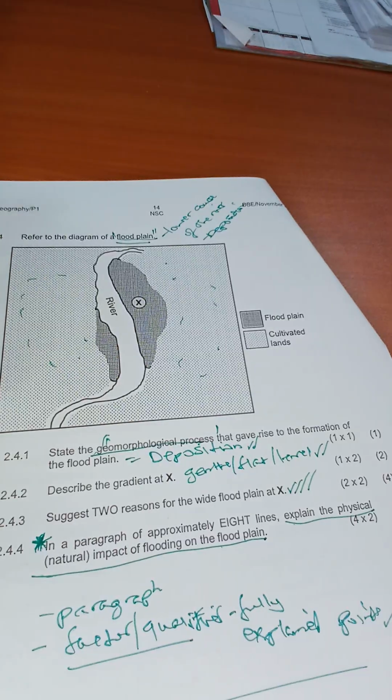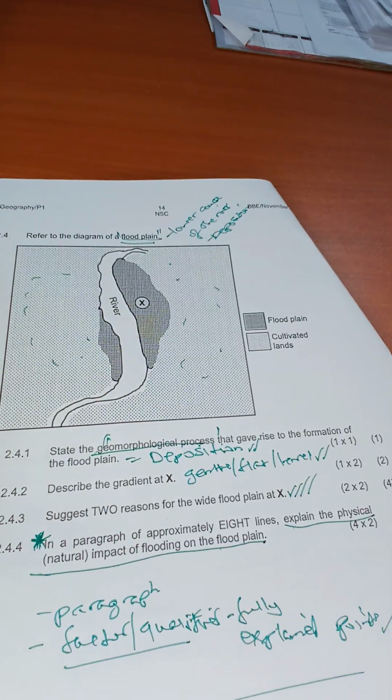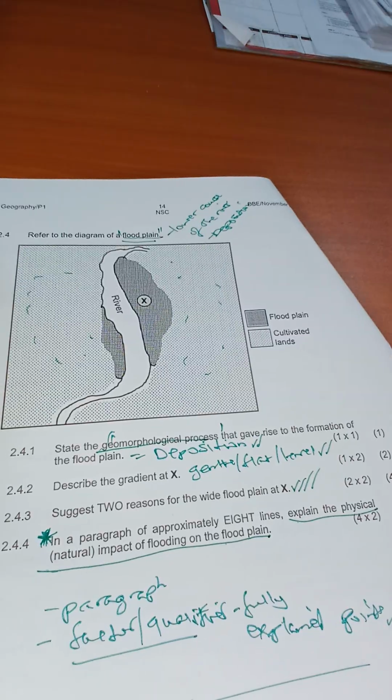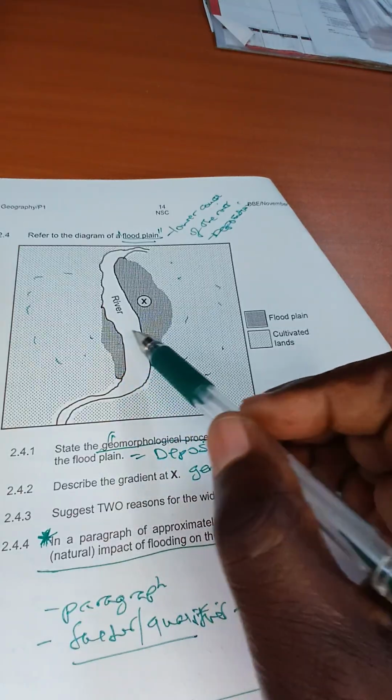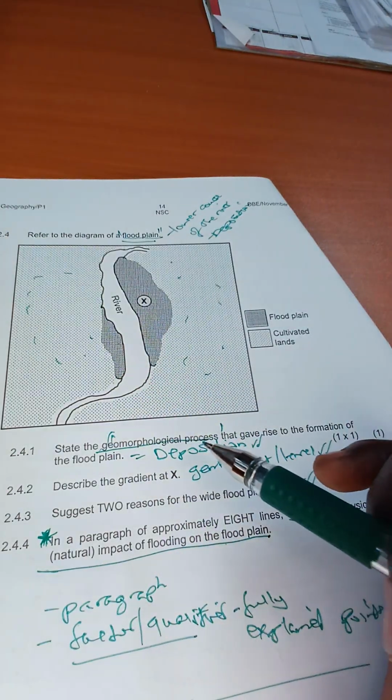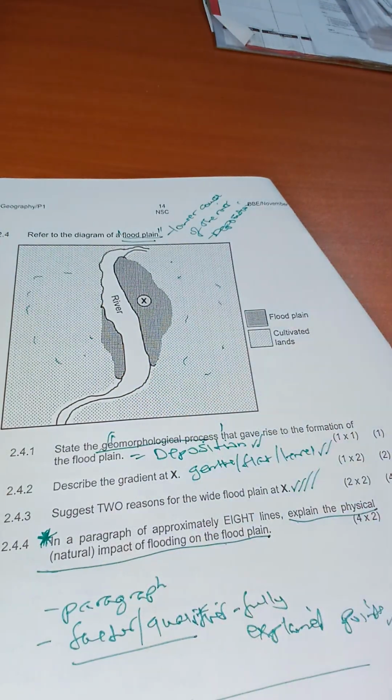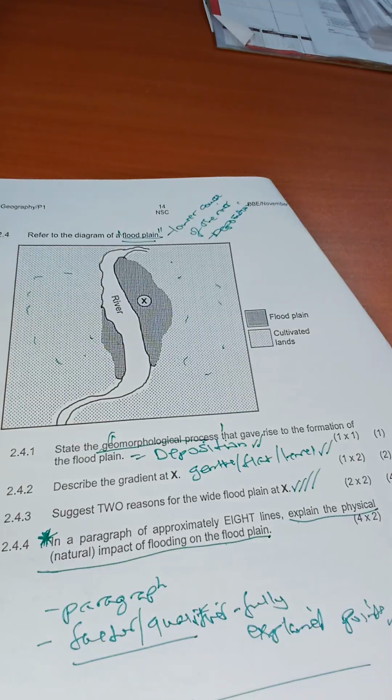Then we can also talk about the deposition of alluvium. It increases the quality of the soil. Deposition of alluvium, that's what happened. What does it do? It improves the quality of the soil. Then we can also say that levees form on the floodplain as the flooding occurs, which means we are saying now the raised banks, which is going to prevent flooding. So the levees form on the floodplain as flooding occurs.